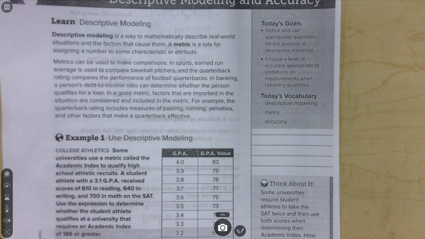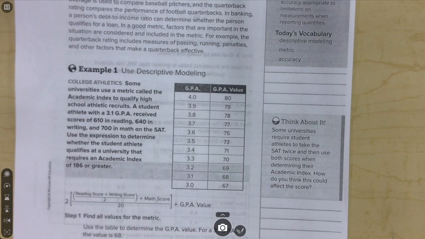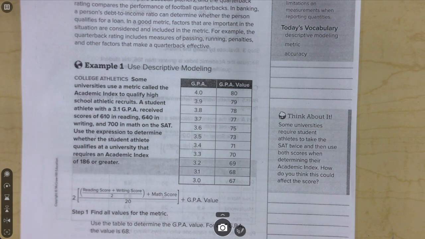In a good metric, factors that are important to the situation are considered and included in the metric. For example, the quarterback rating includes measures of passing, running, penalties, and other factors that make a quarterback effective. All right. Universities use a metric called academic index to qualify high school athletic recruits. A student athlete with a 3.1 GPA receives a score of 610 in reading, 640 in writing, and 700 in math on the SAT. Use the expression to determine whether the student athlete qualifies at a university that requires an academic index of 186 or greater.